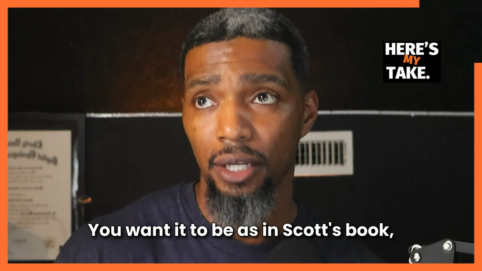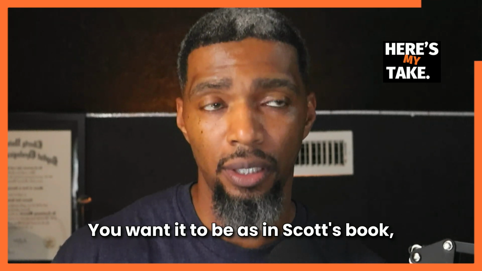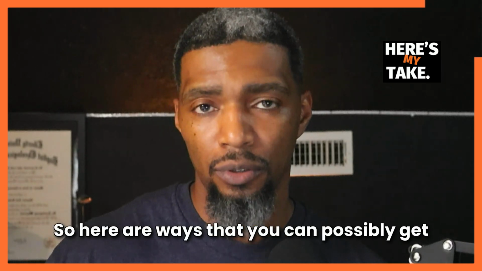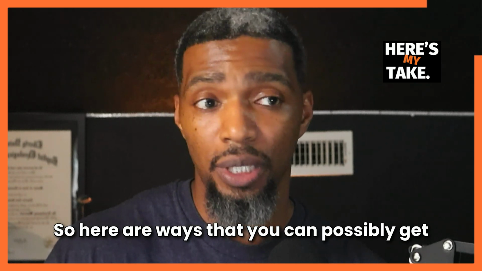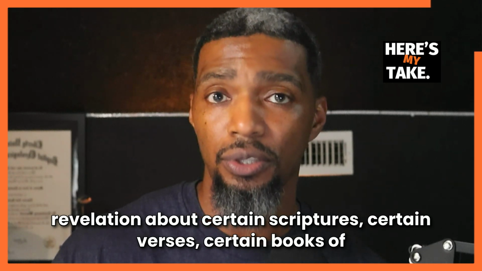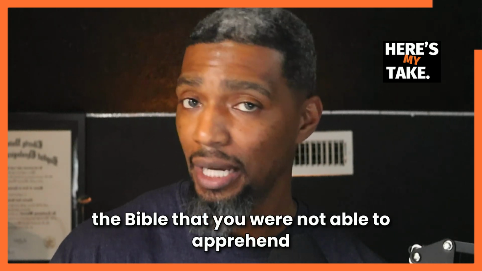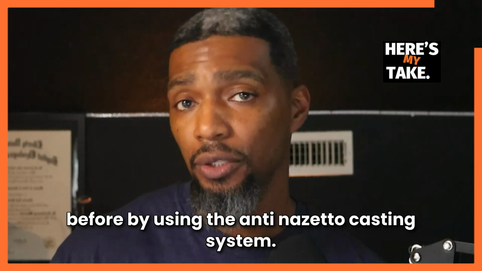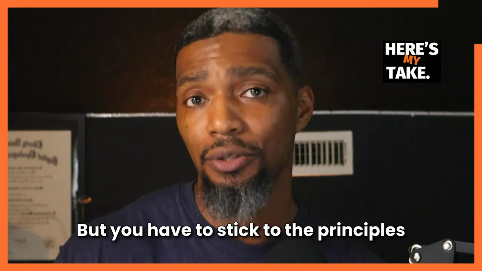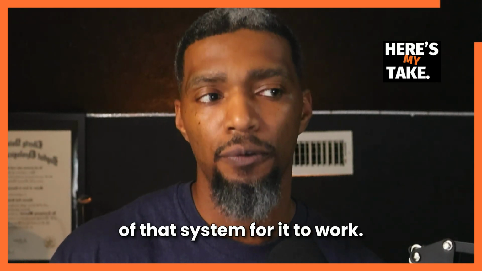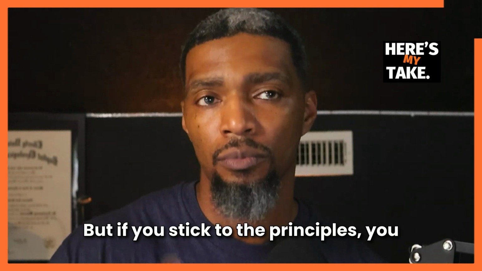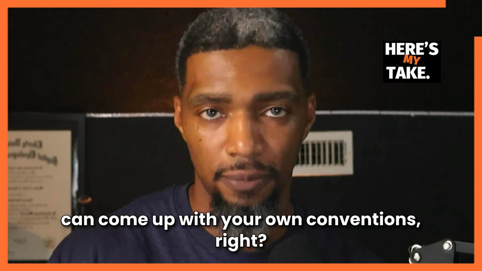In Scott's book, he talks about it being a second mind, right? So here are ways that you can possibly get revelation about certain scriptures, certain verses, certain books of the Bible that you were not able to apprehend before by using the anti-net Zettelkasten system. But you have to stick to the principles of that system for it to work. If you stick to the principles, you can come up with your own conventions, right?